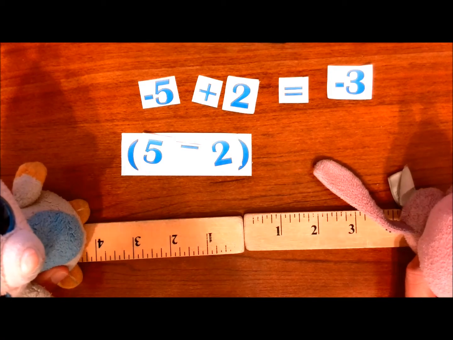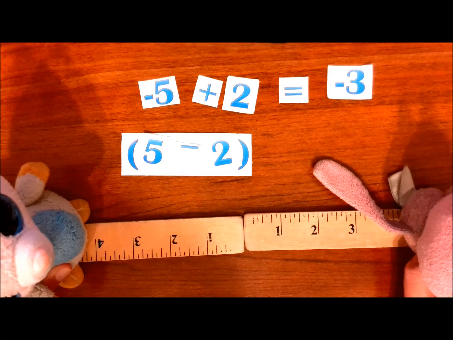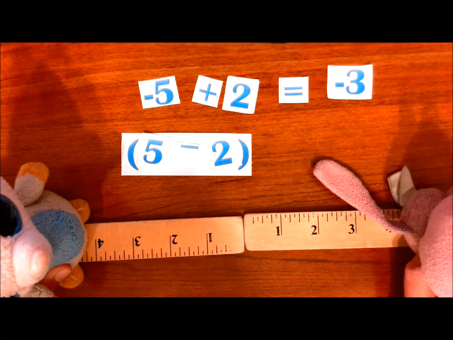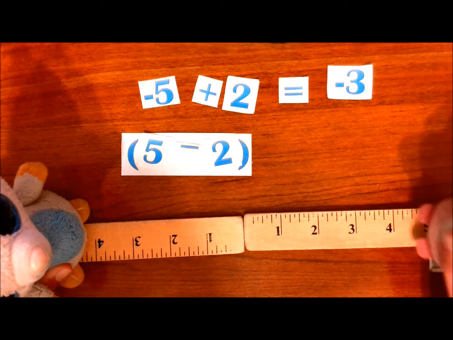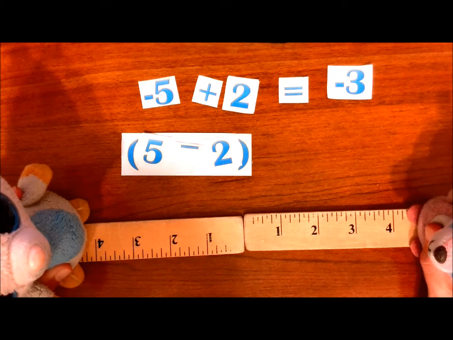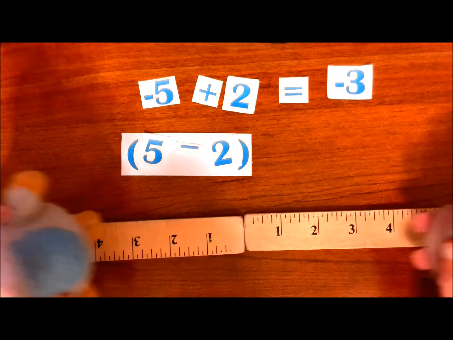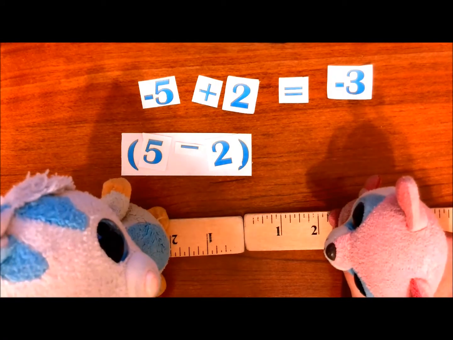To add to that, Michigan is adding and therefore is facing towards positive infinity. Arizona, however, is subtracting and facing towards negative infinity. Both of them are moving 2 steps forward based on their own perspective. 1, 2.